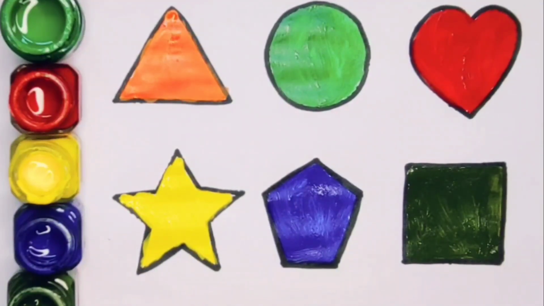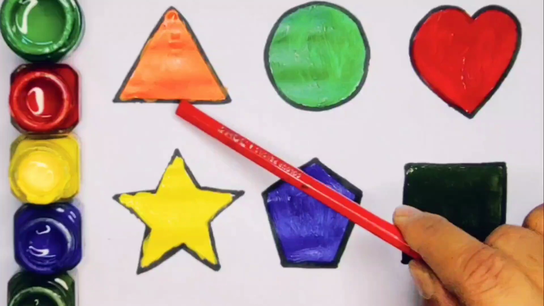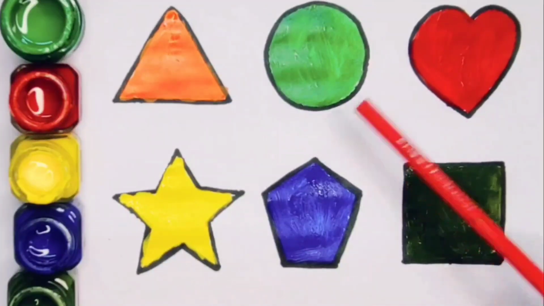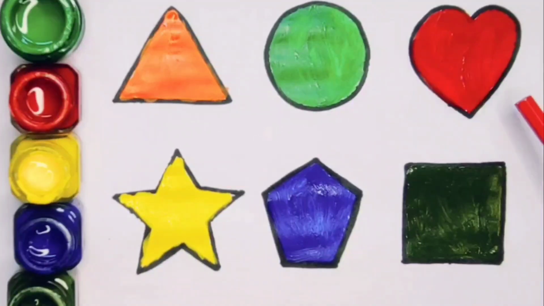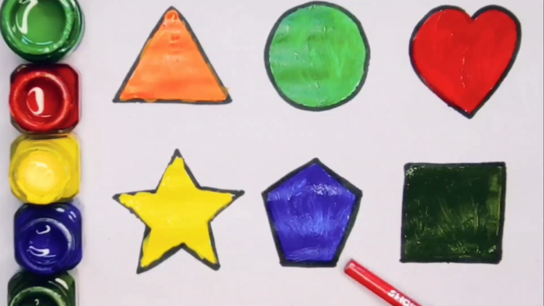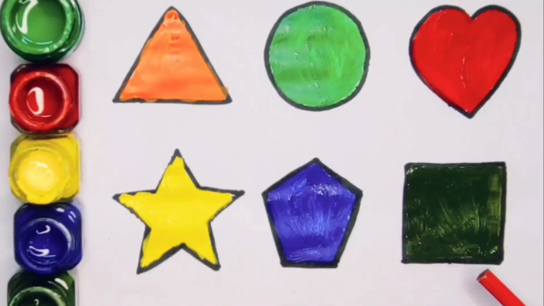What we learn? We learn triangle, orange color, circle, green color, heart, red color, star, yellow color, pentagon, blue color, square, olive color.